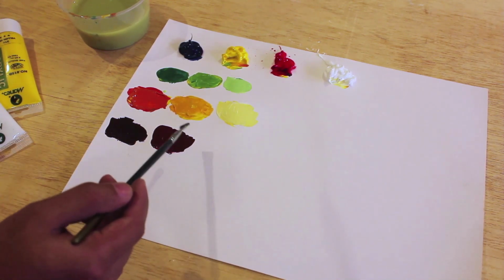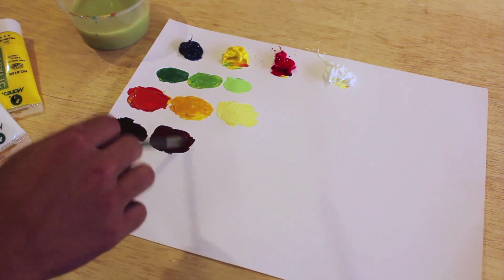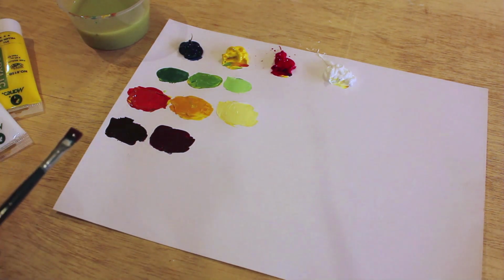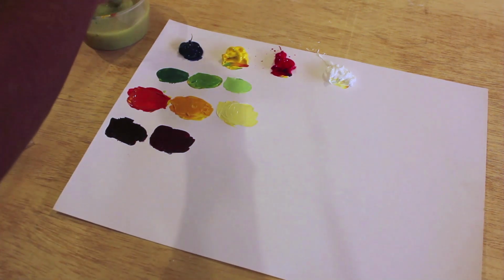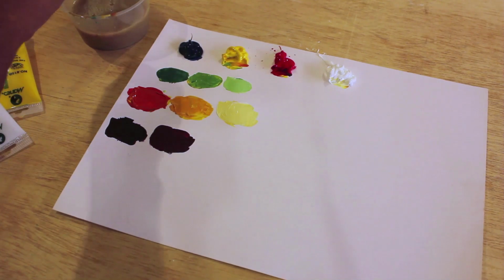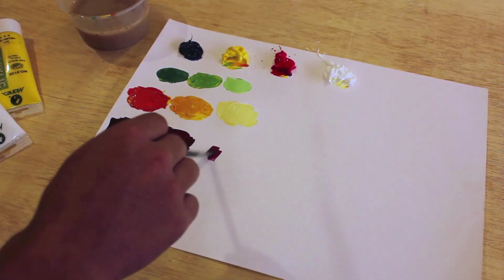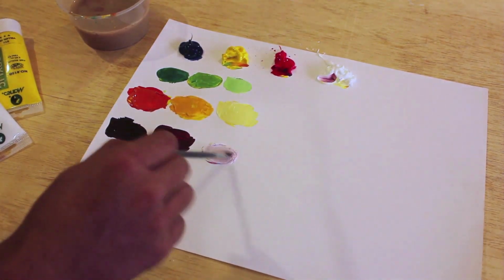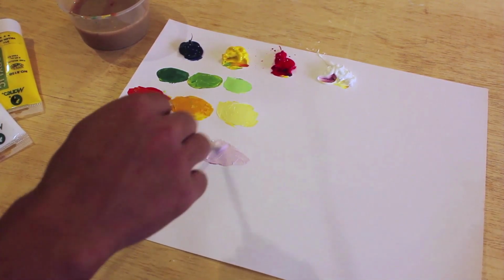It's almost like a red purple color. The result will be different if you are working with ultramarine blue. The blue I'm using is phthalo blue. If you add a bit of white, it will become a light purple, like a pastel color.